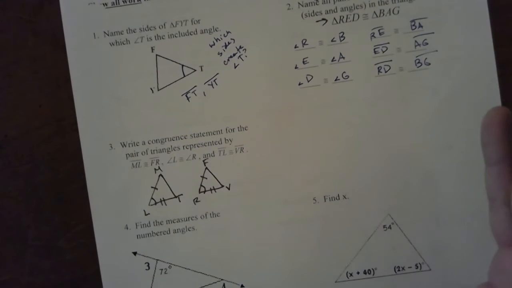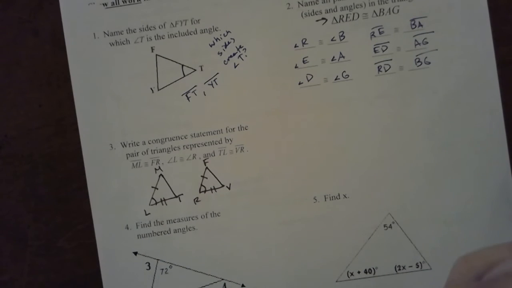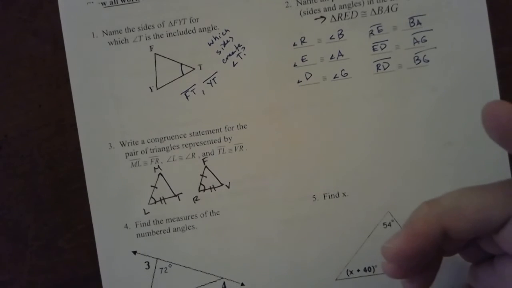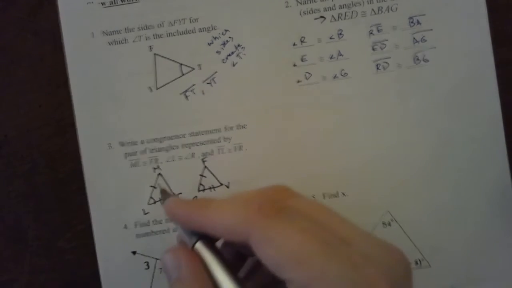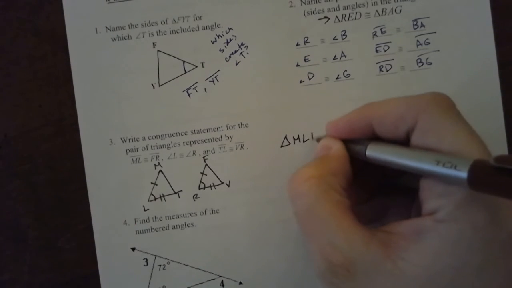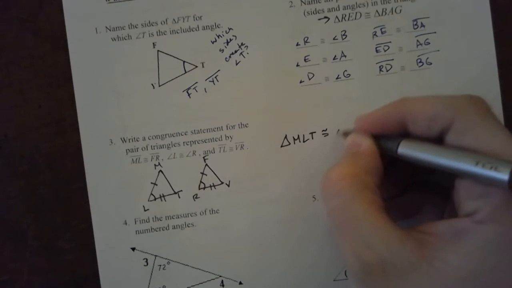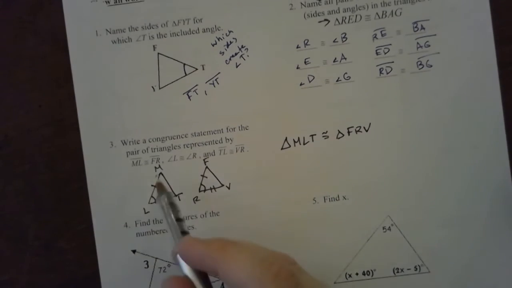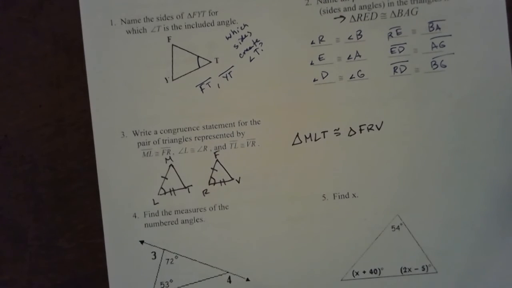Now keep in mind with this congruent statement that there are actually 6 different ways that you can write it. I'm not necessarily looking for any one correct way. I am looking for one of the 6 correct ways. As long as the corresponding parts are all matching up, that's going to sound great to me. So one example that you could have is triangle MLT is congruent to triangle FRV. That would be if you start at the top, go to the bottom left, and then go to the right when you name them.